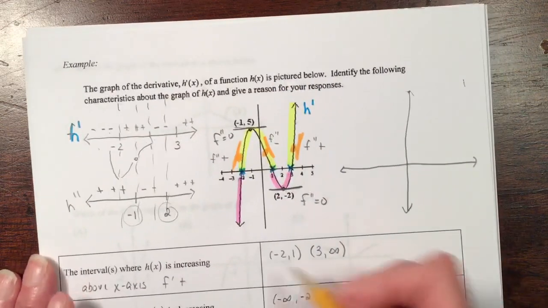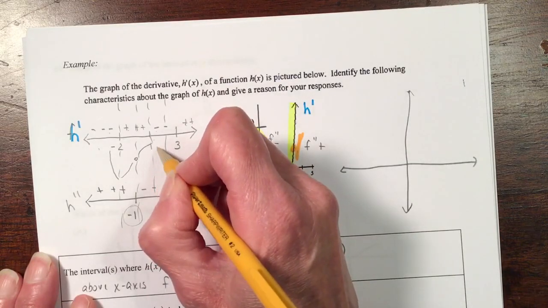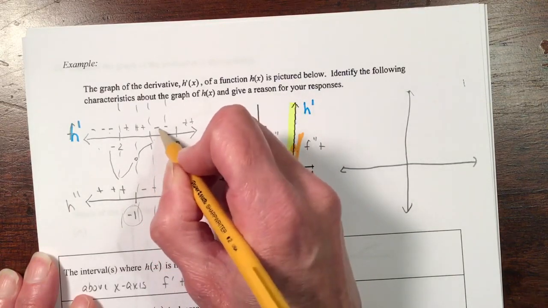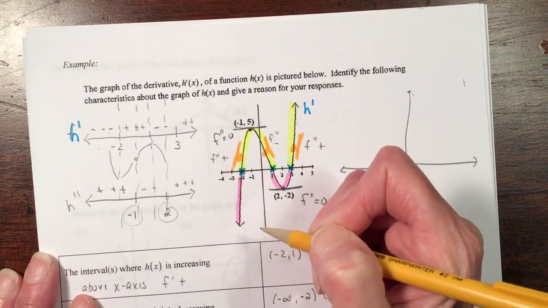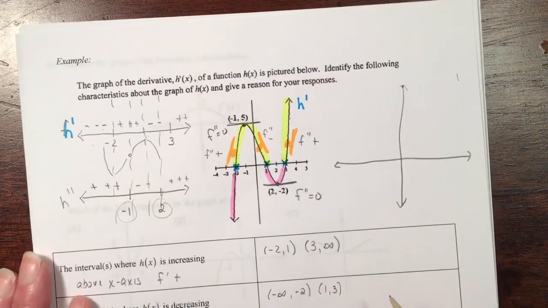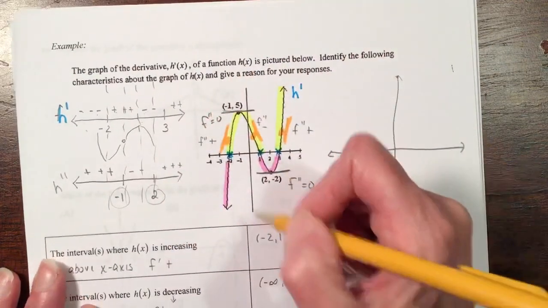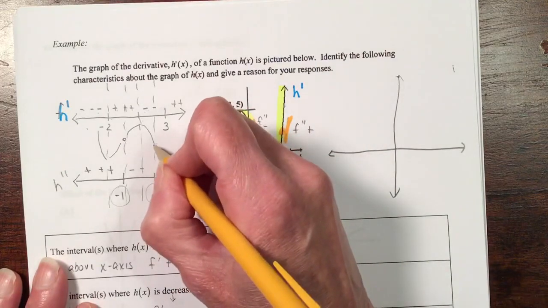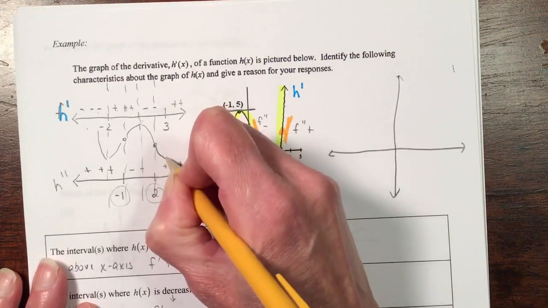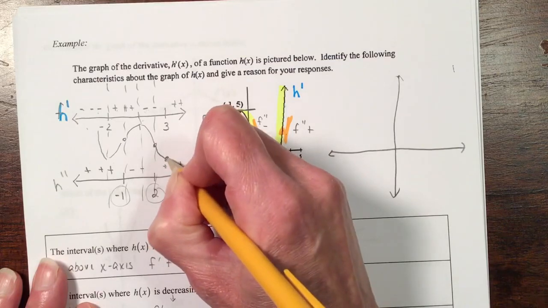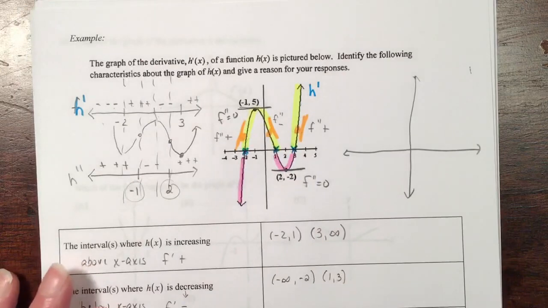When x is 1, I'm going to have a maximum value. So I'm going to turn around in the graph of the function and start decreasing, but still concave down. At 2, I change concavity. I'm still decreasing, but I'm concave up. At 3, I have a minimum. So I'm going to turn around and start increasing again and be concave up.